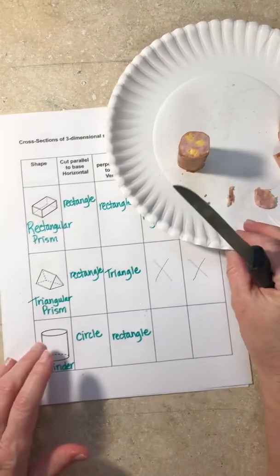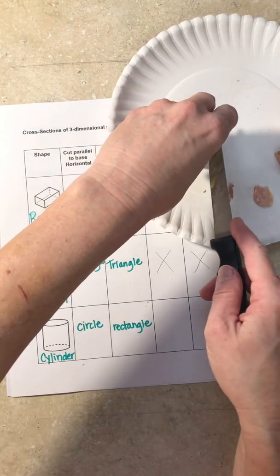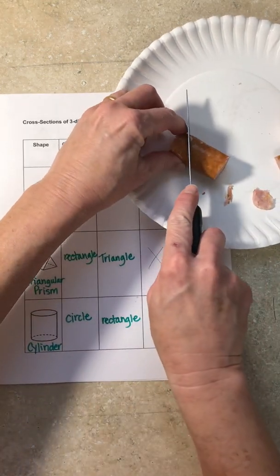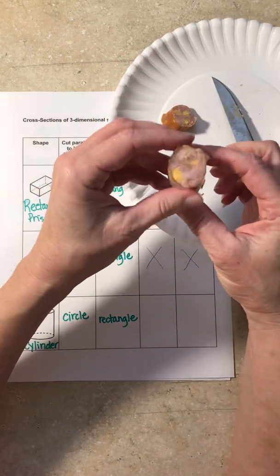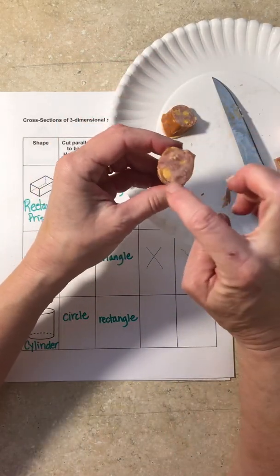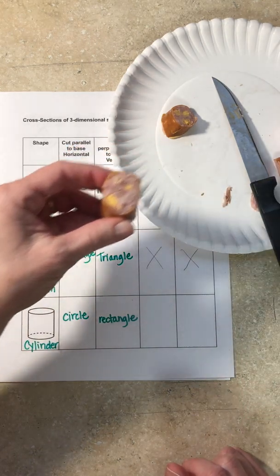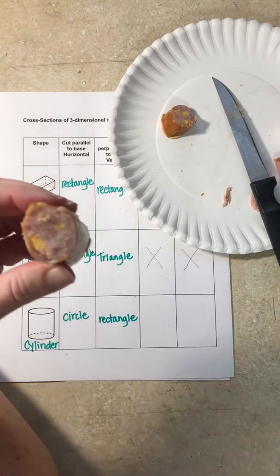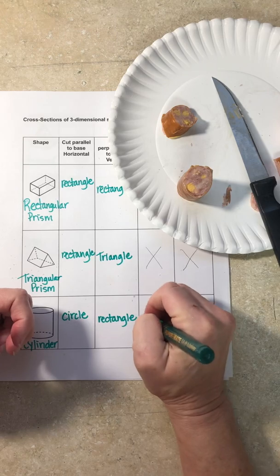This time we are going to do a diagonal cut as our next one here. So what happens if I do a diagonal cut on my sausage? So if I go something like this and I go down, what shape do you see here? It's not quite a circle, okay? Not quite a circle. So this is something that a lot of books will just say, we're going to get an oval.